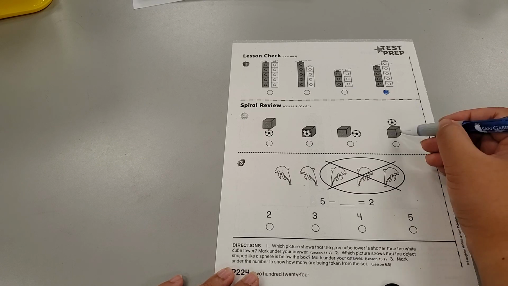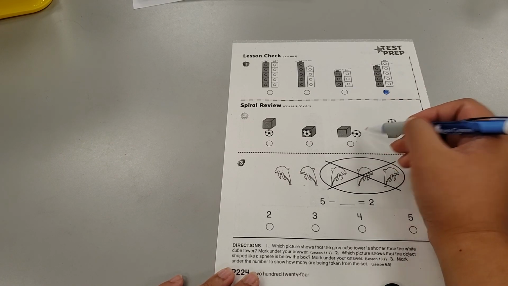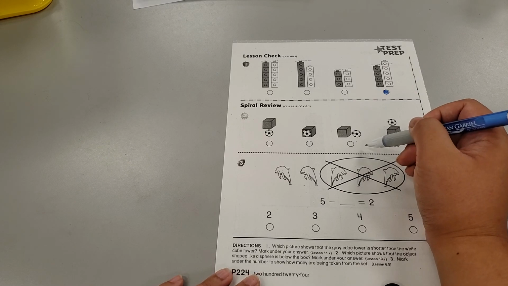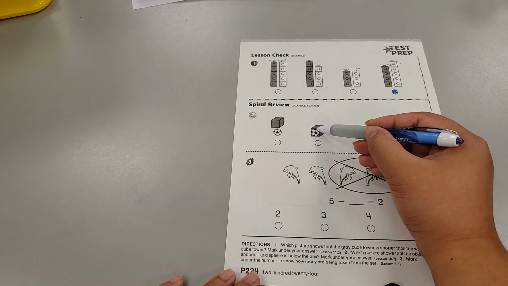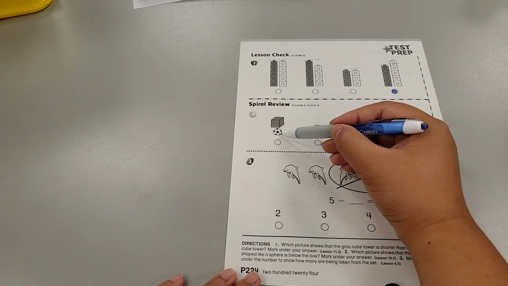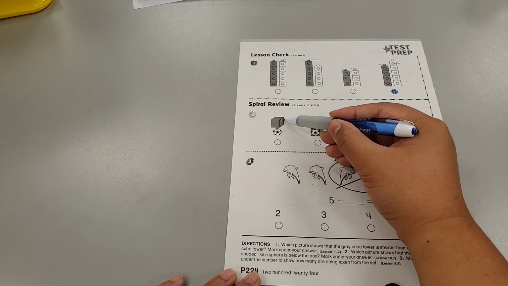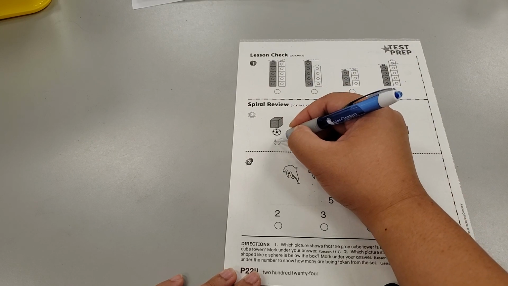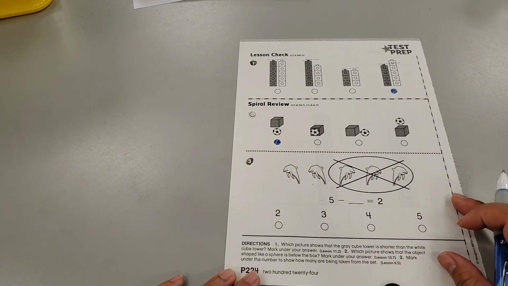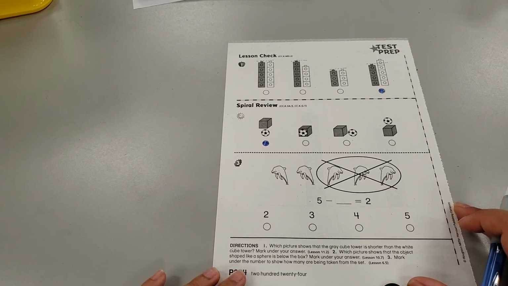Nope. Or under the box? No. This sphere is beside the box. We don't want beside, we want below. This sphere is in front of the box. This sphere is below the box. That's the one we wanted to find. So I bubble in the circle.